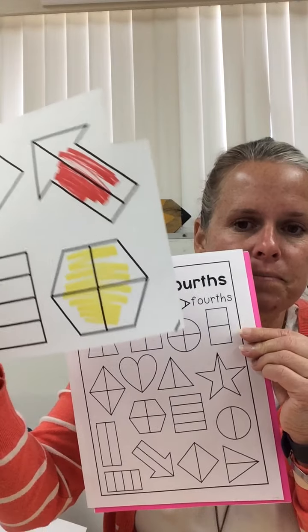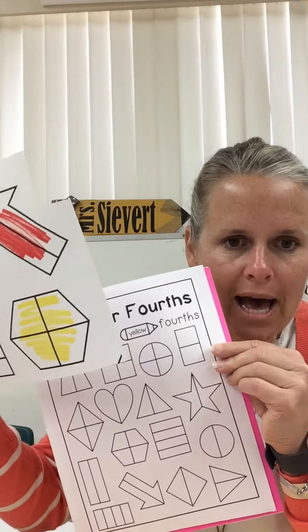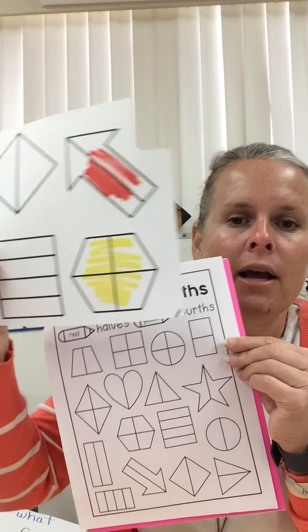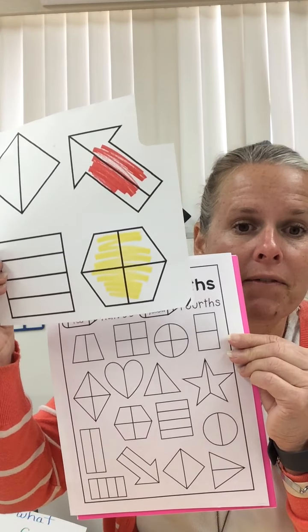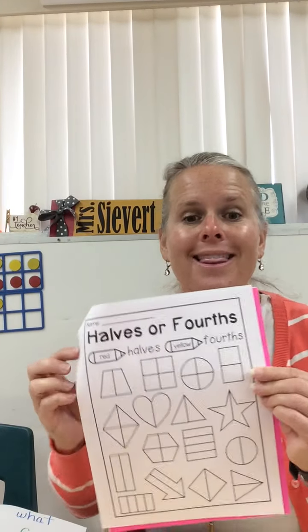Meaning if the halves are going to be red, then that means my fourths are going to be yellow. So find just one of them so you have a color code. So here's my color code. Of course it was bigger, but I want you to be able to see it. So just choose any of those shapes over there and make a color code on only two of them. So that way when you go back, you will remember, okay, my halves are red, my fourths are yellow. Okay, so that is your last page in here.